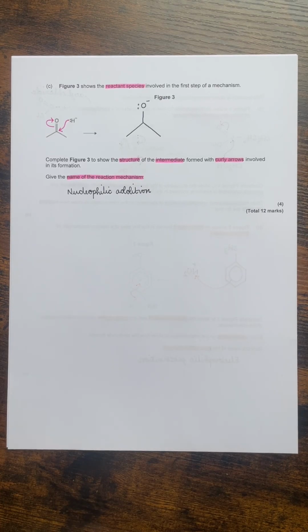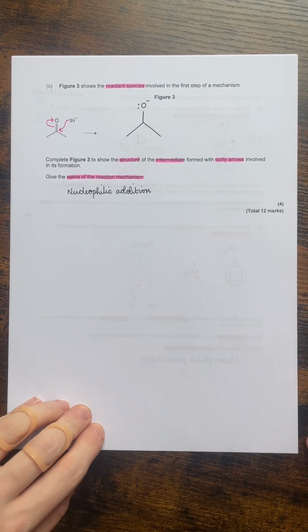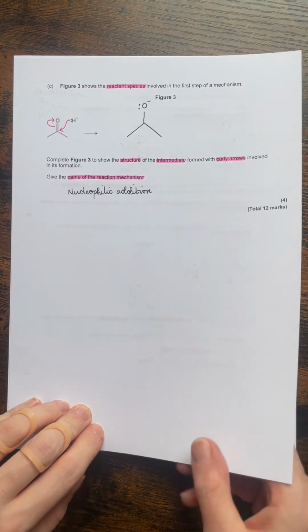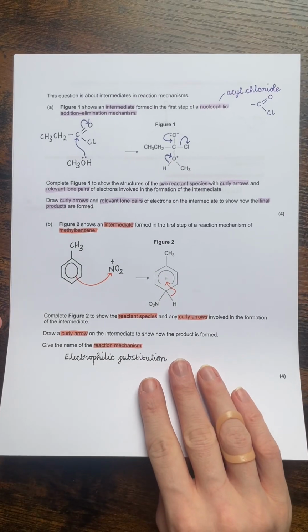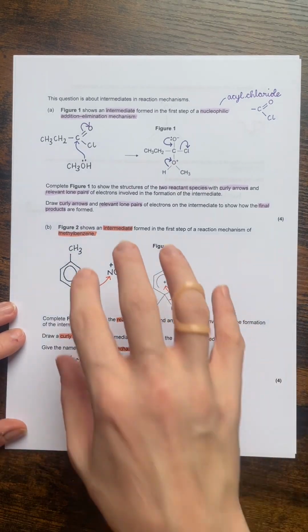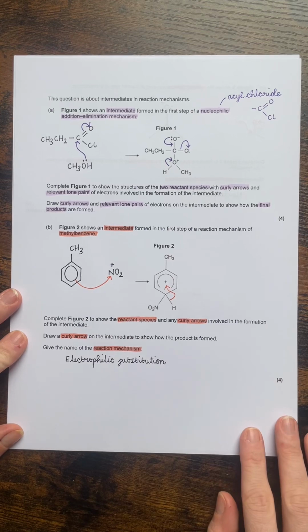So 2 reactions from sort of the carbonyls base chemistry. This one is from aldehydes and ketones. The first one was from carboxylic acids and their derivatives. And then we've got this mechanism from our aromatic topic.